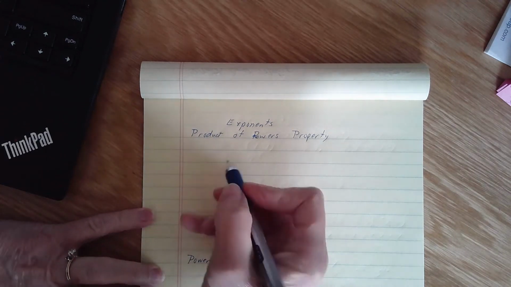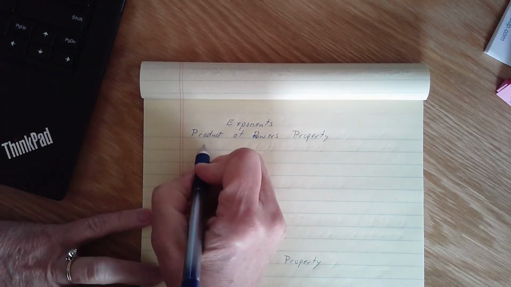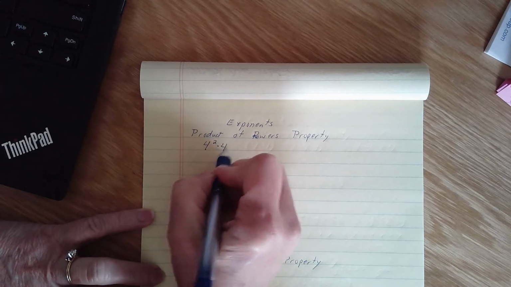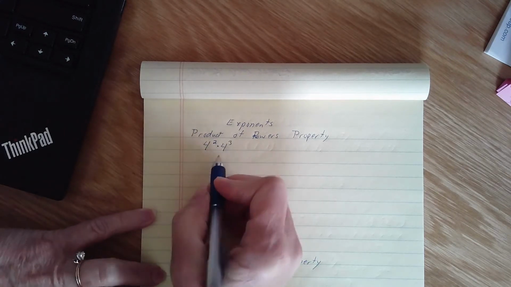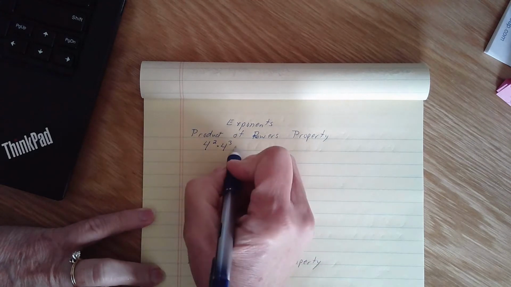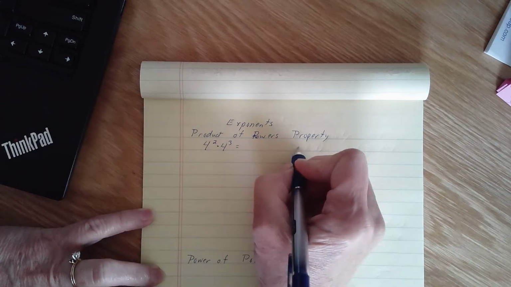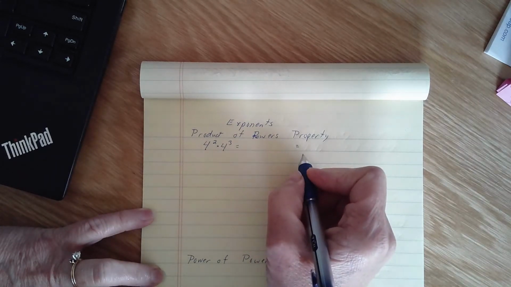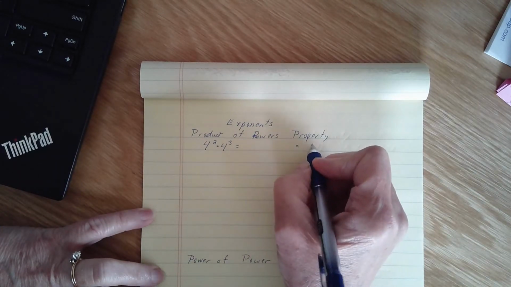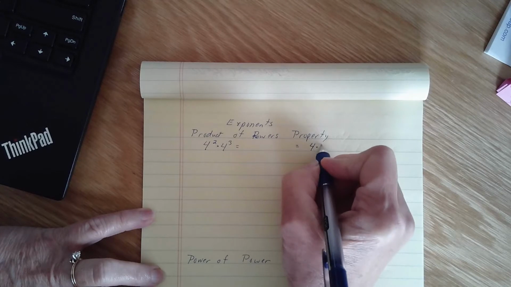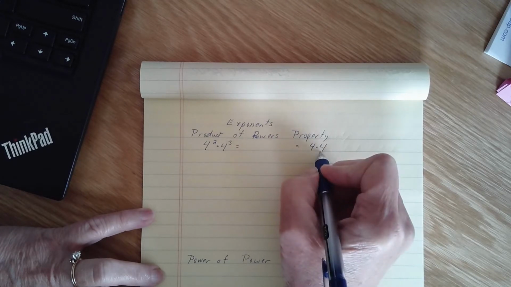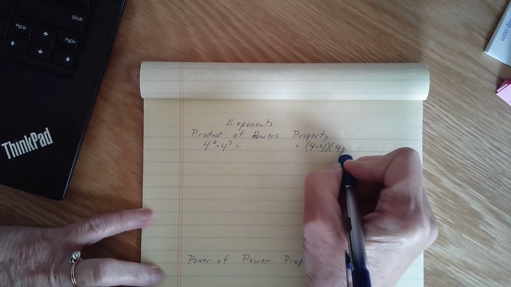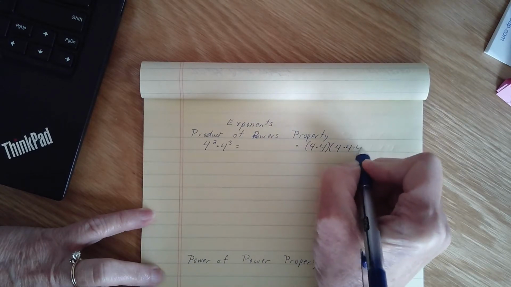So the product of a power, the word product says we're multiplying. So if we have 4 squared times 4 cubed, 4 to the second power times 4 to the third power. I'm going to go ahead and leave some space here in between so we can be writing some things out. And I'm going to expand it down here. So if I've got 4 times 4, that would be my 4 squared term. And then I've got 4 cubed. This is 4 times 4 times 4.